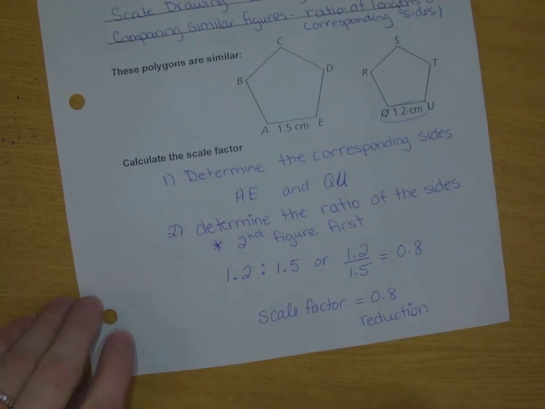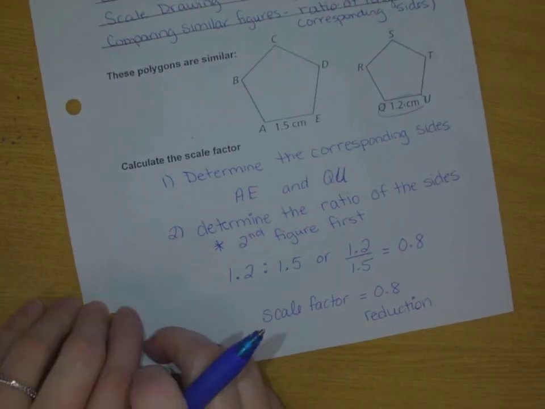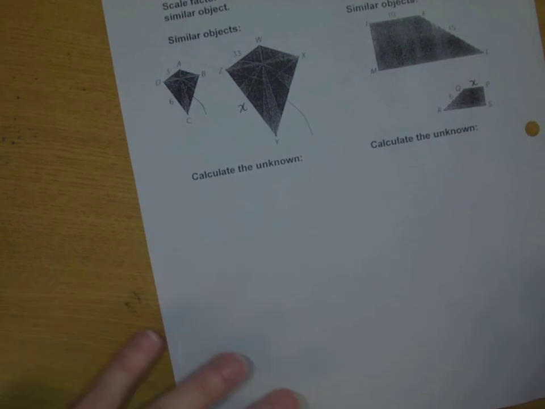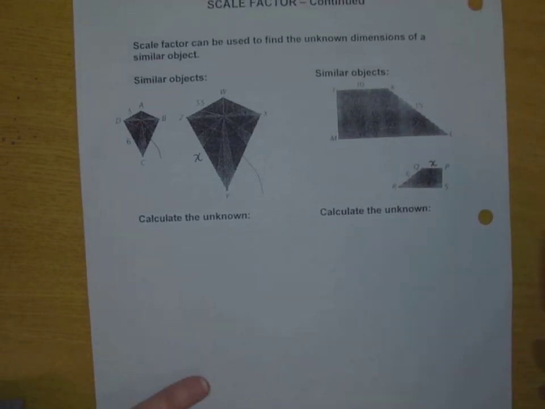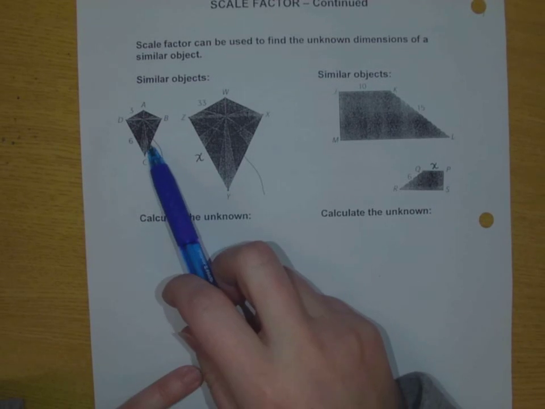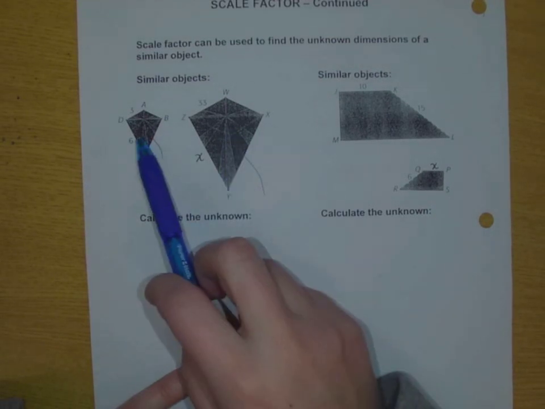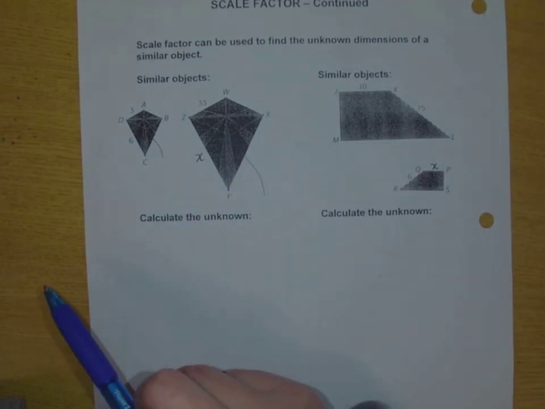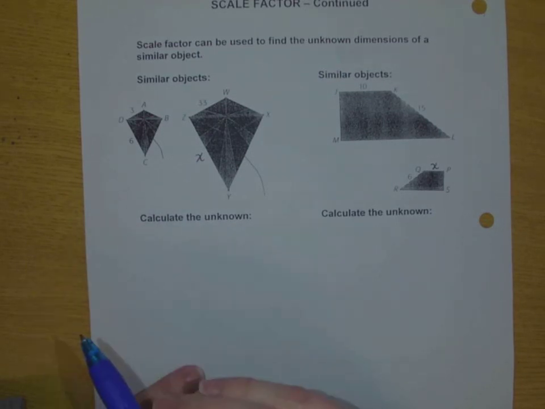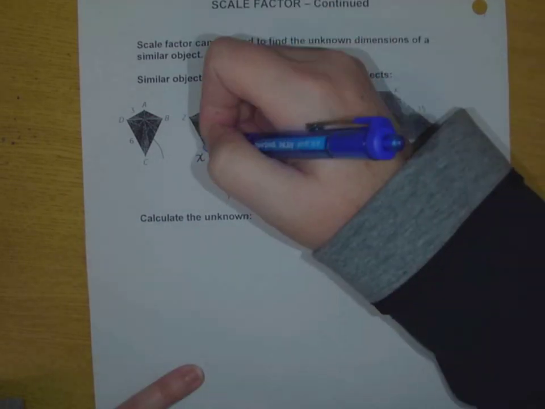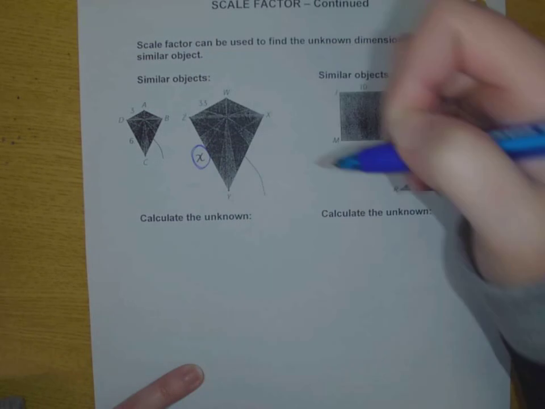Okay, so now let's flip to the back side. We're going to look at two more objects. Here we have two kites. The first one is smaller than the second one. Now we're going to calculate the unknown. They want us to calculate a specific side, and it is this side right here, Z to Y.